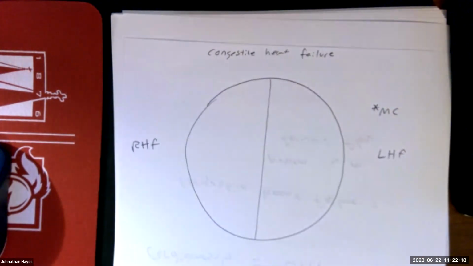So CHF, or congestive heart failure, has subcategories. You can have left-sided heart failure, you can have right-sided heart failure, you can have both left and right-sided heart failure, or you can have right-sided heart failure in the absence of left-sided heart failure. Left-sided heart failure is the most common, so we'll talk about that one first.